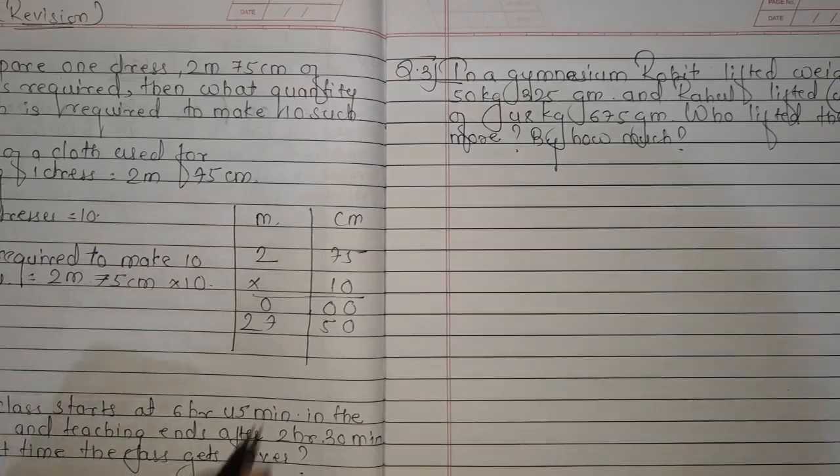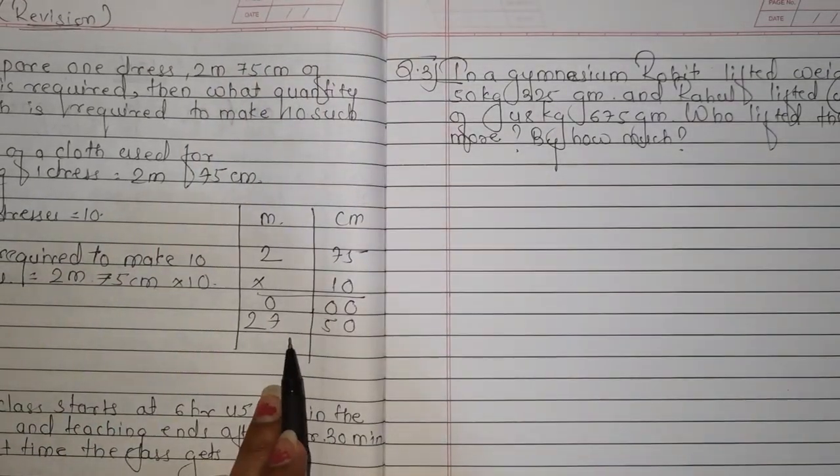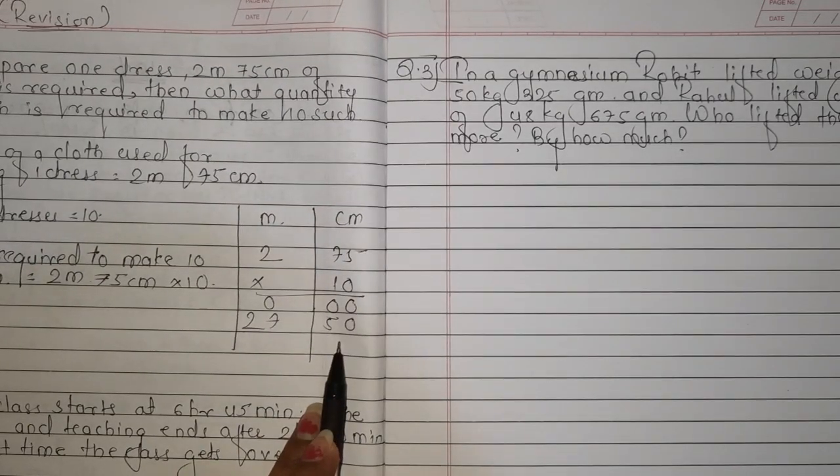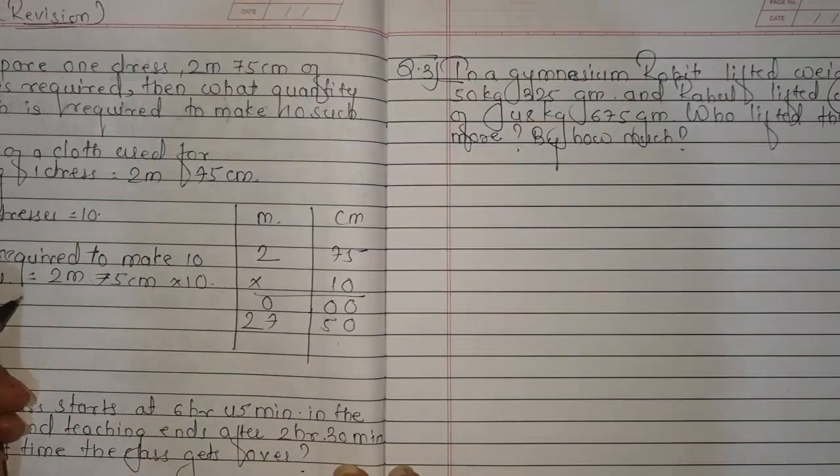So we need 27 meter and 50 centimeters of cloth to make 10 dresses.